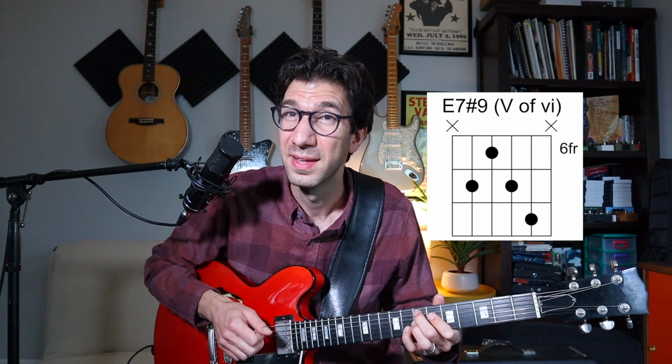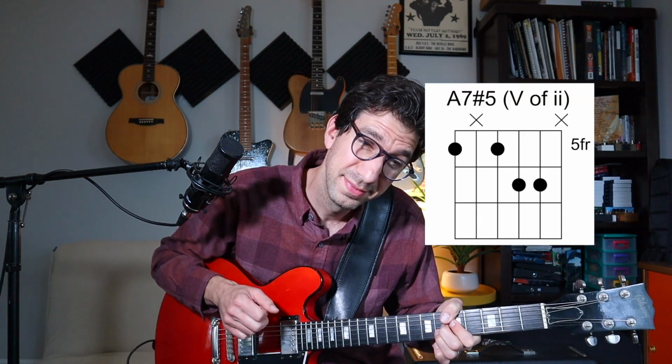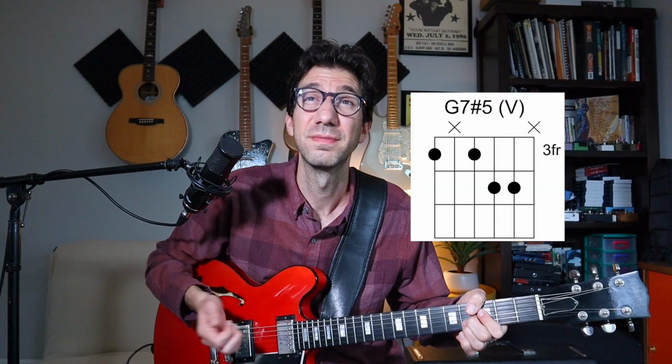So this F7 chord is actually a tritone sub for the 5 of 3. So we're really going from 1 to the 5 of 3, to the 5 of 6, to the 5 of 2, to the 5 of 5, to the 5 of 1, 5 of our tonic chord, to 1.